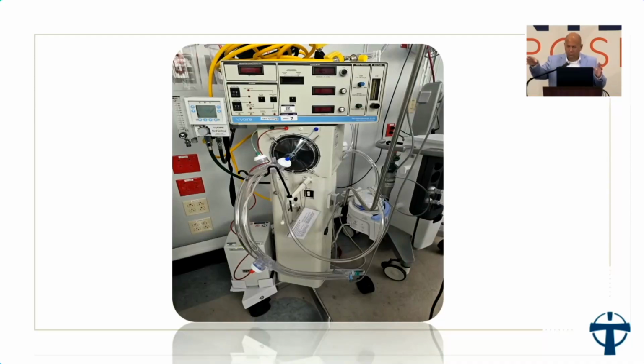So you have flow going to the patient. In the center of the circuit, you have inspiration. And as the patient exhales, which is passive on oscillatory, it's along the sides of the tubing. So it doesn't really interfere with each other. And it works really well.